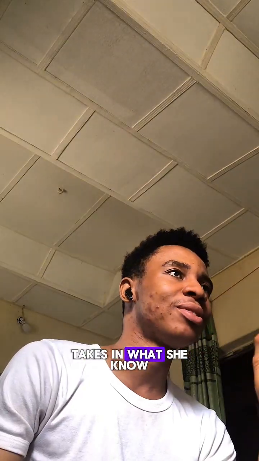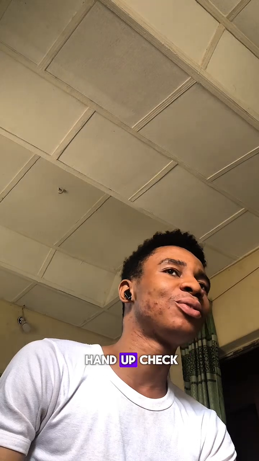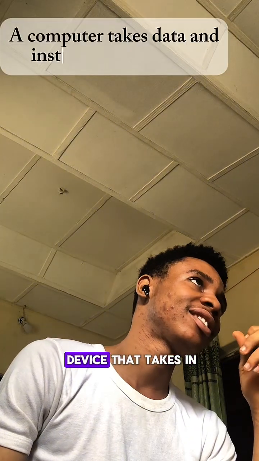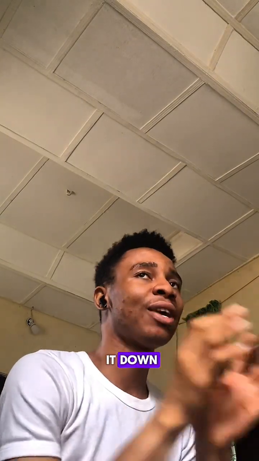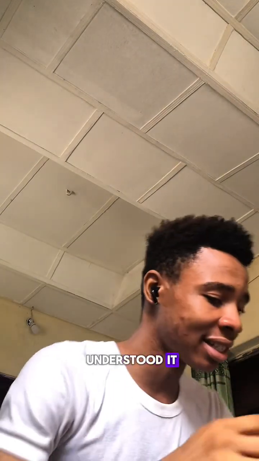Computer takes in what? If you know, just put your hand up. Electronic device. It doesn't take in electronic device. It is an electronic device that takes in. In our school, they just say computer is an electronic device that processes data, those kinds of things. But now I'm breaking it down so you understand the mental and you have to understand it well.